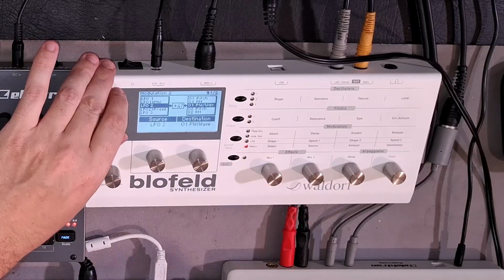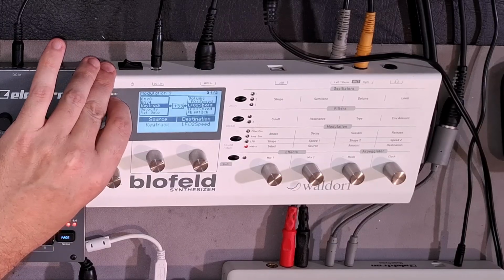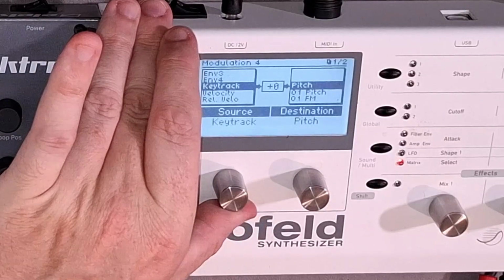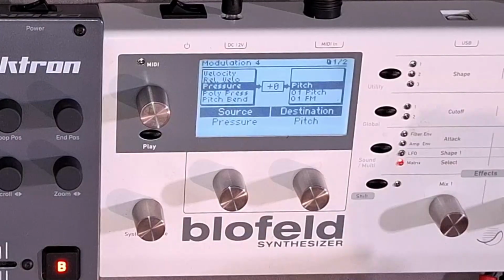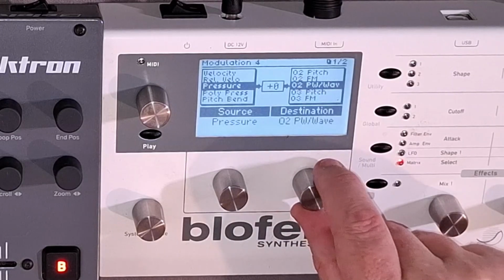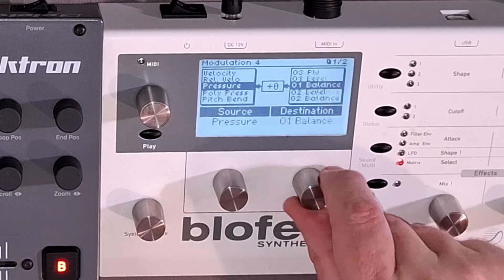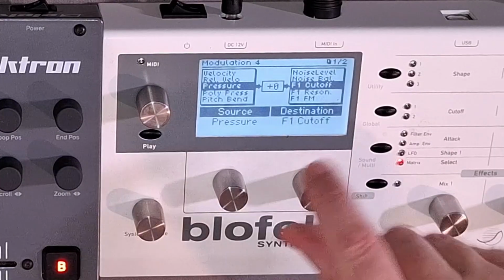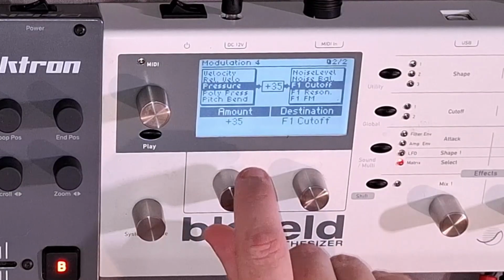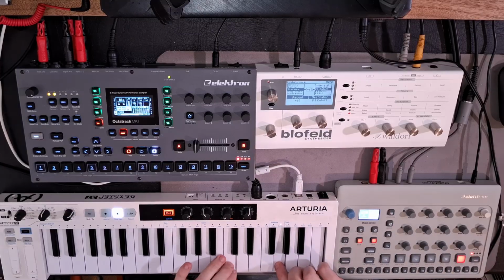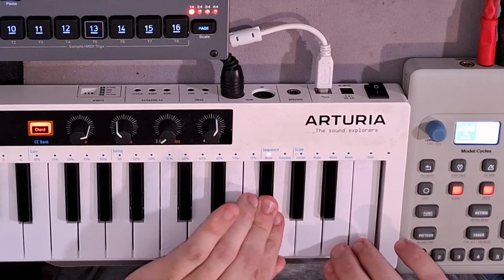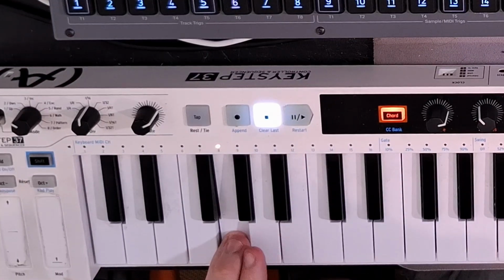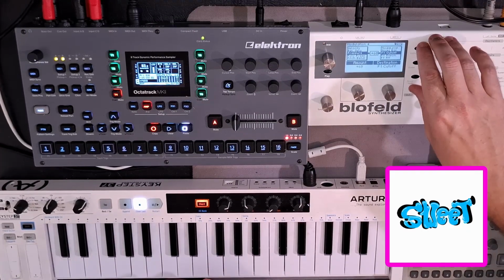Might route the pressure in this one just to open that filter up a bit more. Check LFO2 speed, so let's go modulation 4, pressure, filter 1, cutoff, F1 cutoff, yep, and amount. Sweet. Yeah.